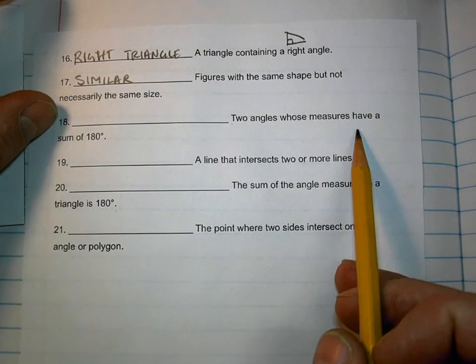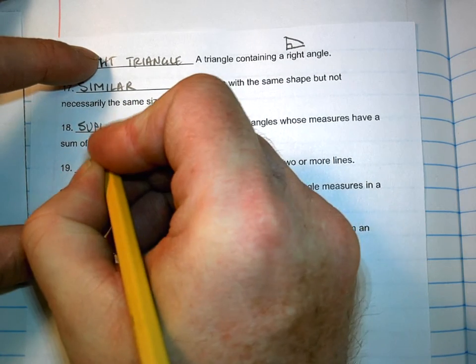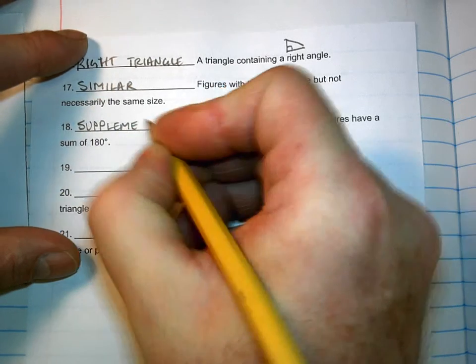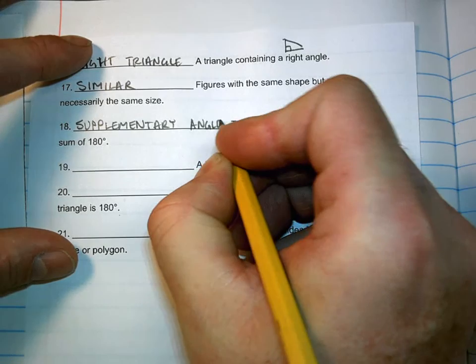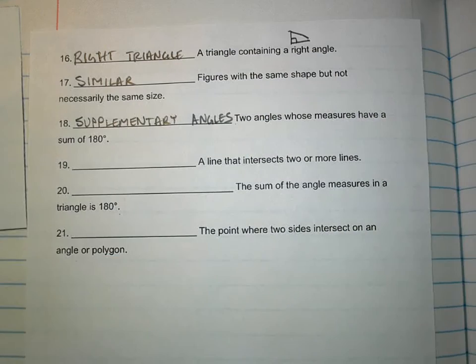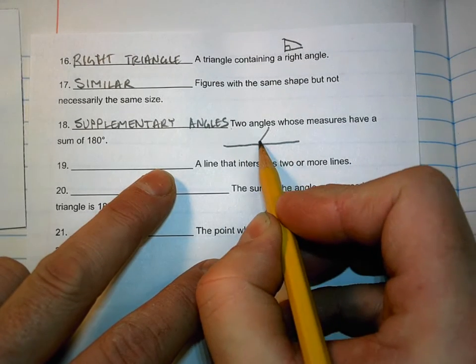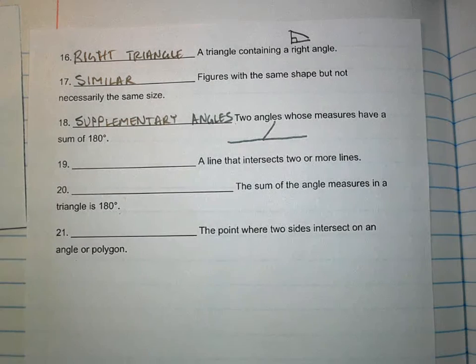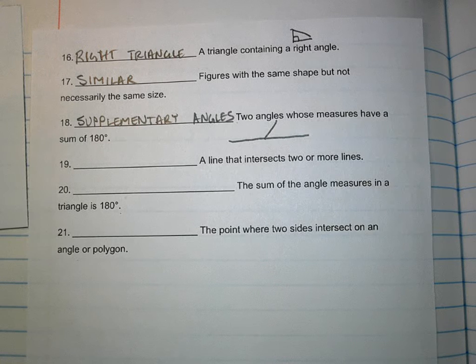Two angles whose measures have a sum of 180 degrees, we call them supplementary. Supplementary angles add up to 180. And I want you to think about this. If I've got a line, and I've got a line coming to it, I made two angles. What's the total degrees of that line? 180. So the two angles that make up that line equal 180. Supplementary angles can create a line because they equal 180.